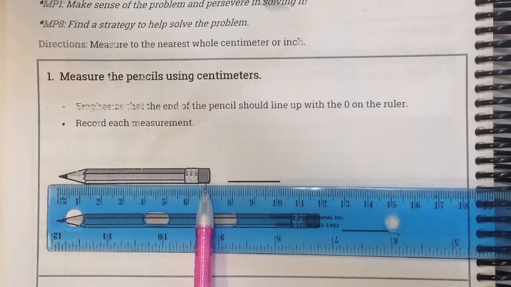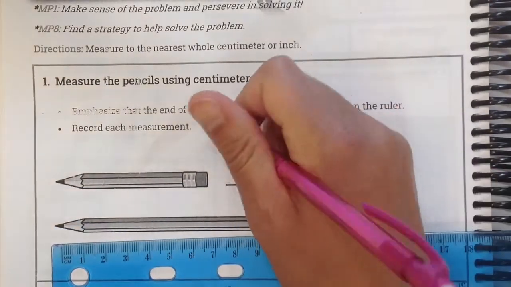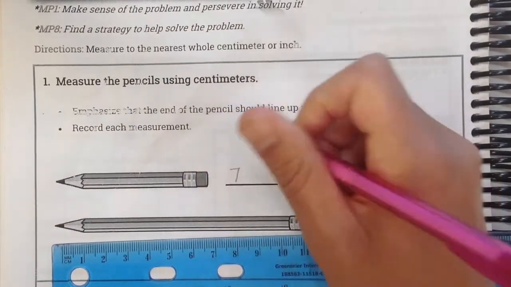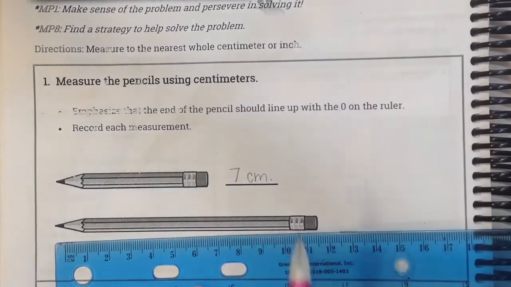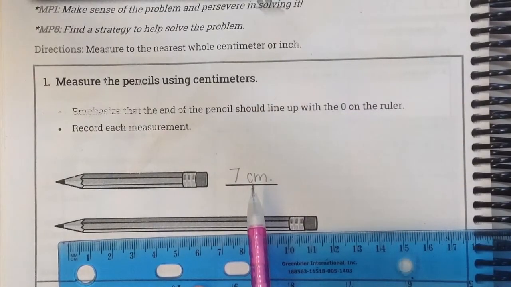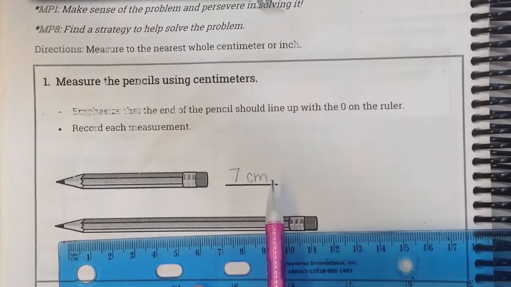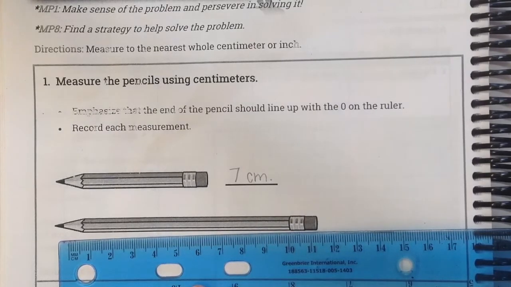And then all I do is I look at the end of the object and I see where it lands on the ruler. It lands right on the number 7, so that means that this first pencil is actually 7 centimeters long. So remember, cm is the abbreviation for centimeters, and then I need that period as well.